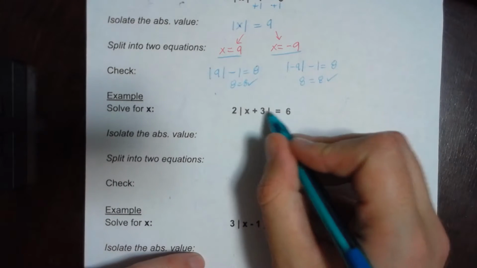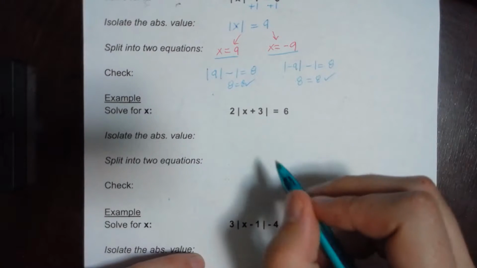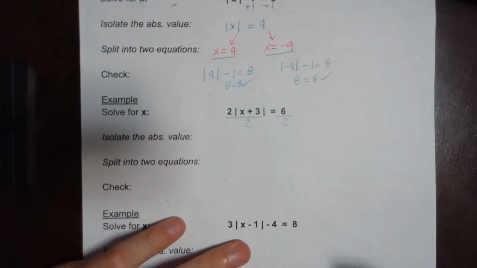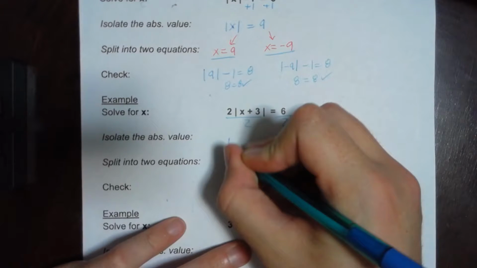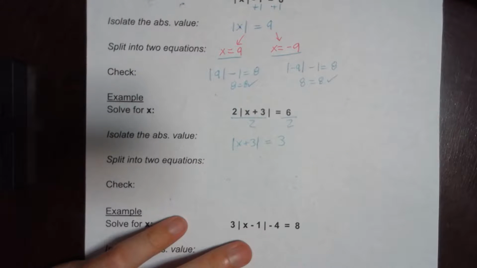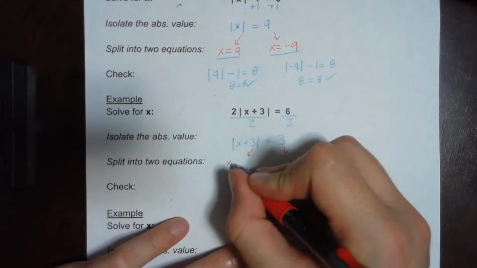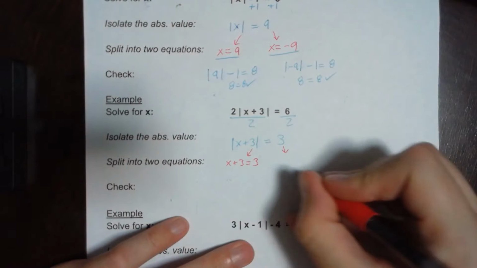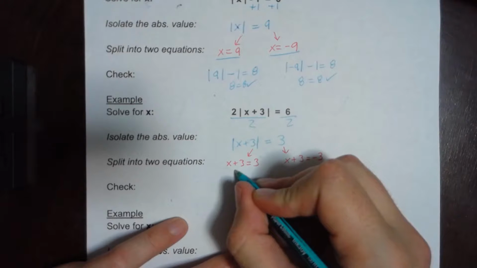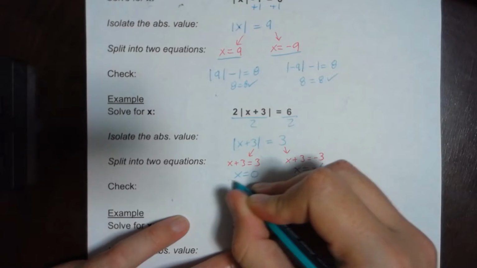We have our absolute value over here, but we have this 2 multiplying it. We can't do anything with this until we get rid of that 2. So first thing we're going to do is divide both sides by 2. We're going to get rid of that first coefficient. That leaves us with absolute value of x plus 3 equals 3. And now we can split. We get x plus 3 equals 3, and x plus 3 equals negative 3. And we can solve from there. Minus 3 from both sides, we get x equals 0 or x equals negative 6.